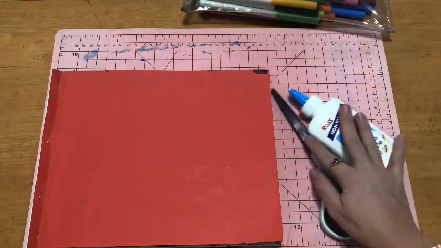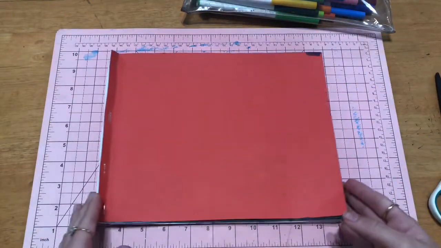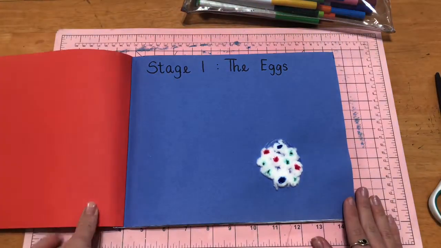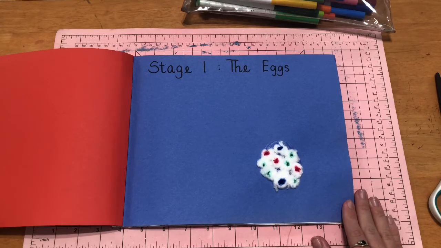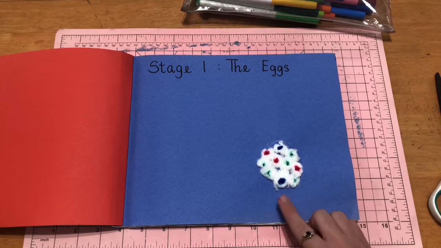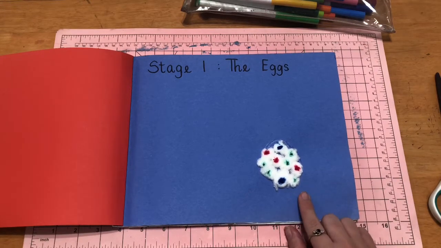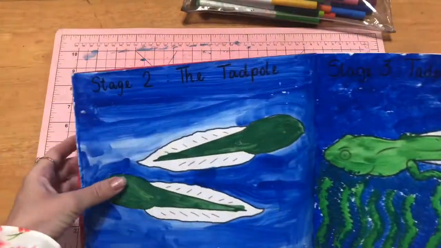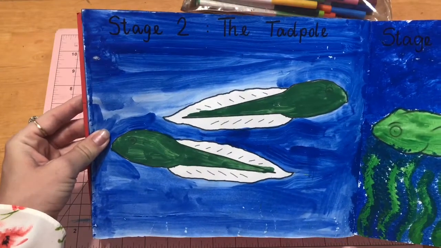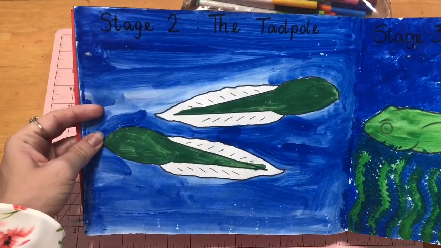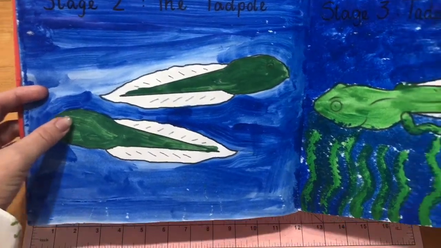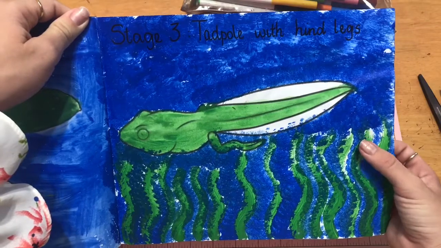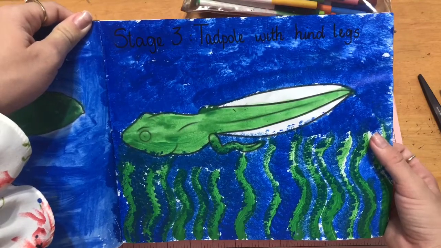Now, before we get into today's activity, let's do a quick review. So I want you to open your workbook to the first page. We had stage 1 in the life cycle of a frog, and we know that in stage 1 are the eggs. Then when we turn our page, we came to stage 2, which was the tadpole. Then we know that the tadpole continues to grow and it gets bigger and bigger. And then it becomes a tadpole with hind legs or back legs.